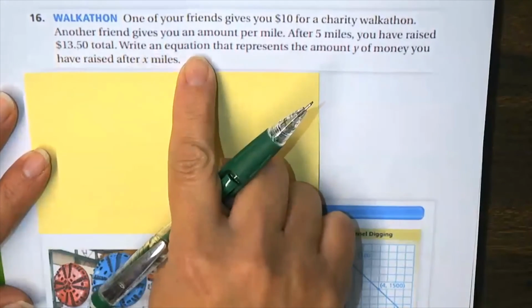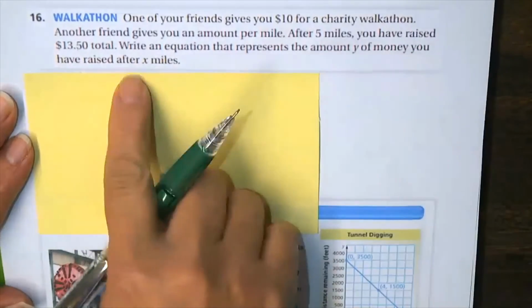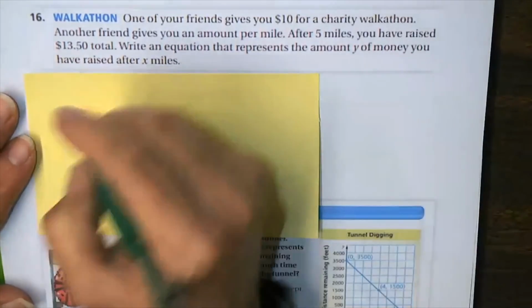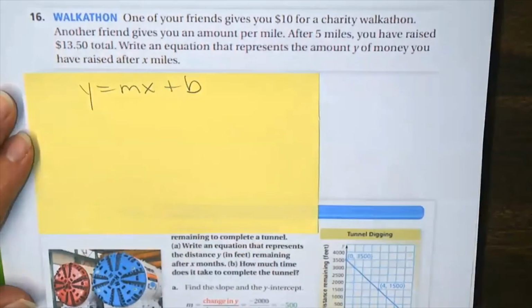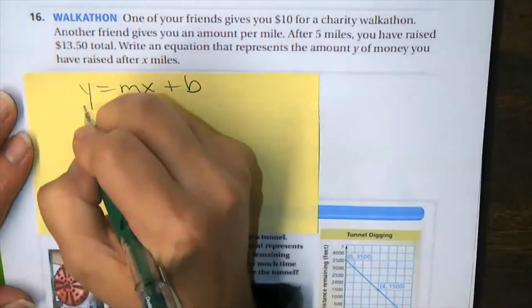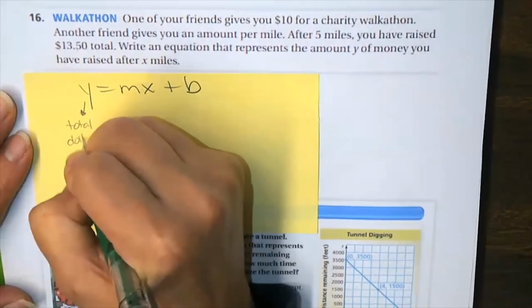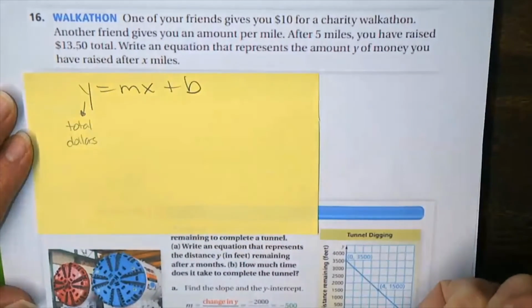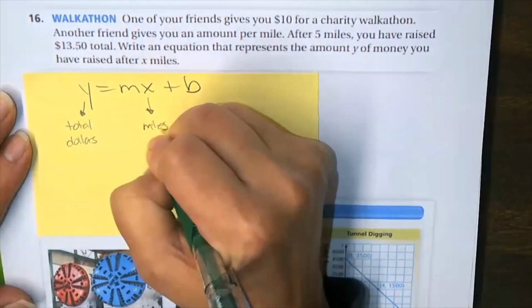Write an equation that represents the amount y of money you have raised after x miles. Y equals mx plus b. Y, this is the total dollars. X is miles.